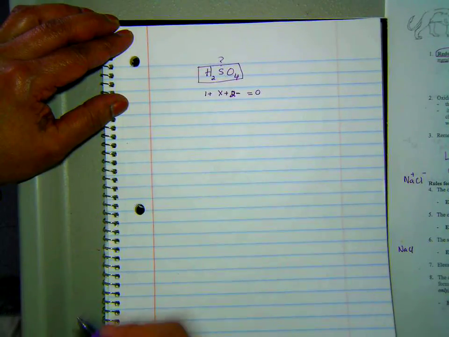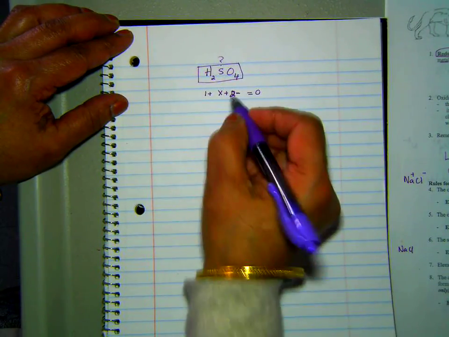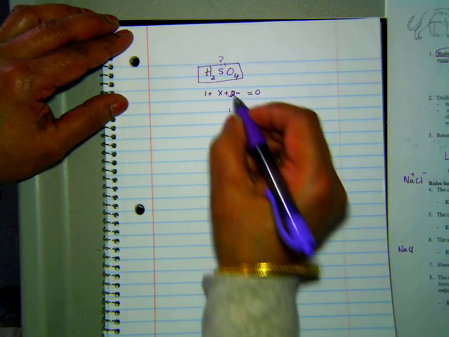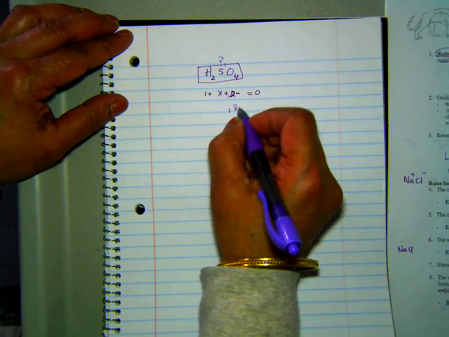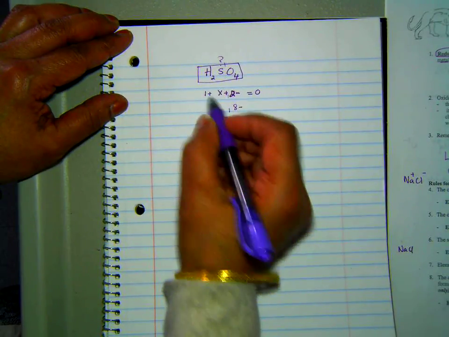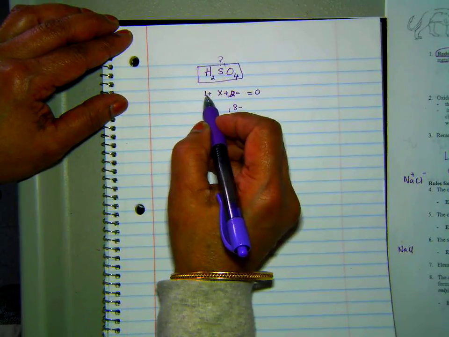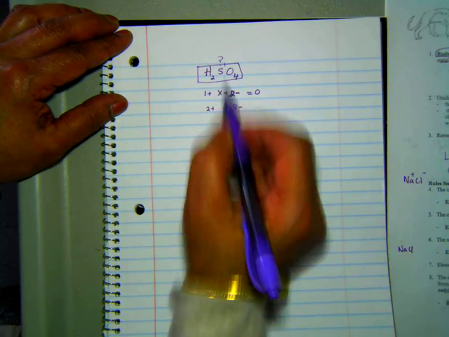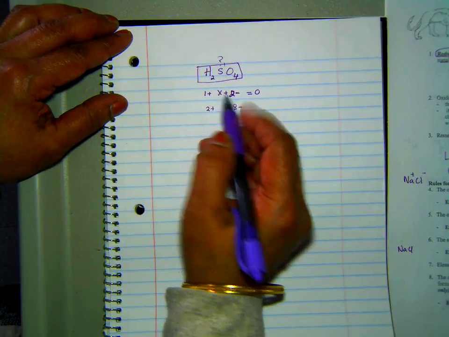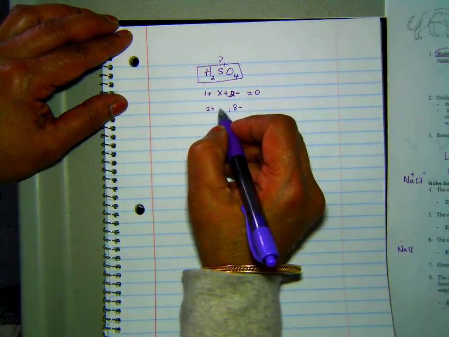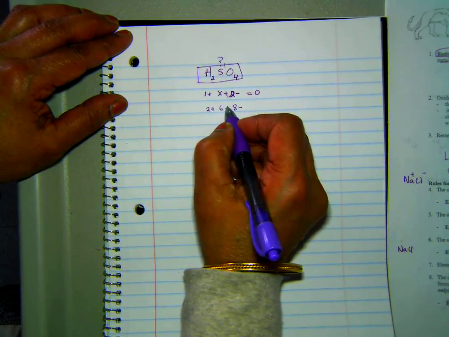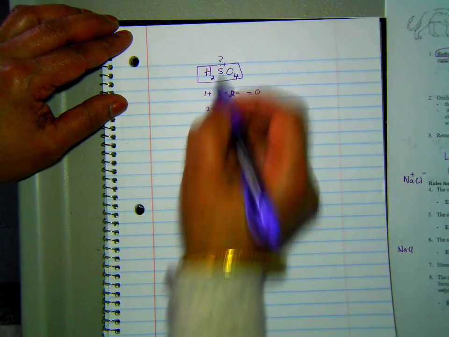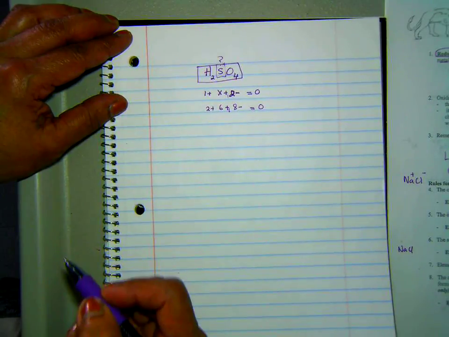So what will be X? From the oxygen side there are 4 oxygens, so 4 times 2, 8 negative charges from oxygen, and there are 2 hydrogens, so 2 positive charges from hydrogen, and so 1 sulfur must be ending up with 6 plus. Can you see that? Sulfur has to be 6 plus so that the sum of this will be 0. Okay, so sulfur is 6 plus in this case.